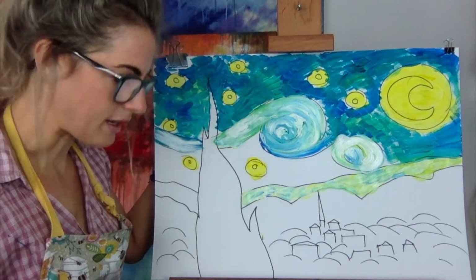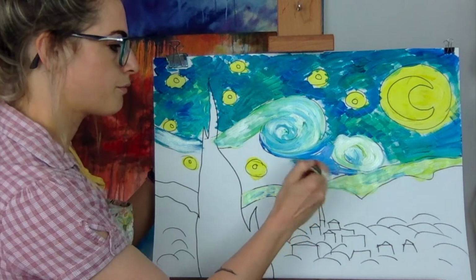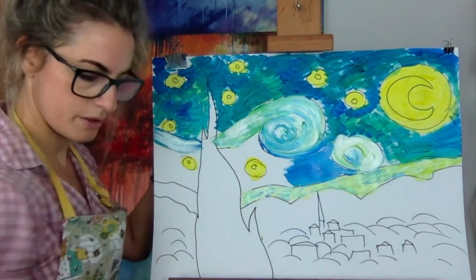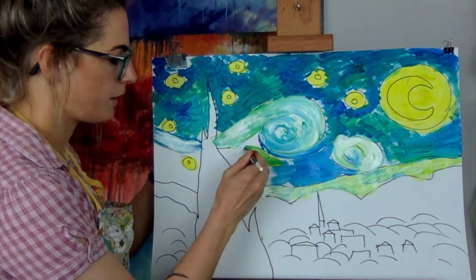To make it stand out, I'm going to get a bit more blue on my brush. And I want most of this to be blue. I'm going to put a bit of white in there and some yellow just because I don't want to make it look the same.